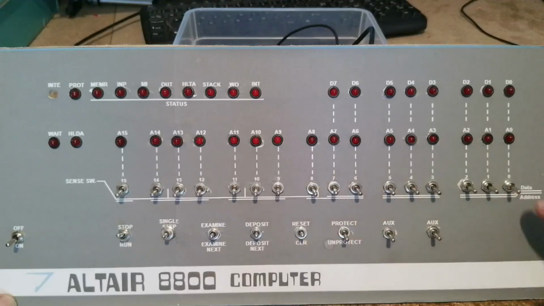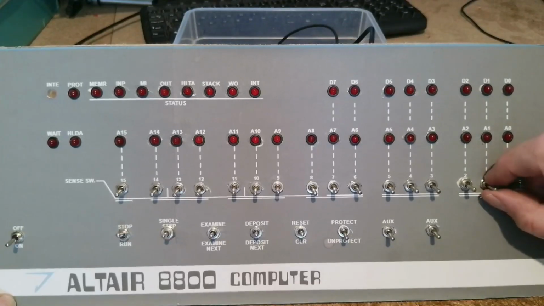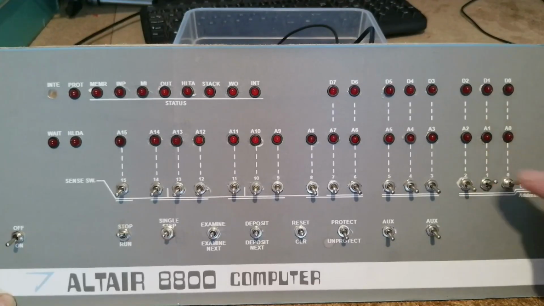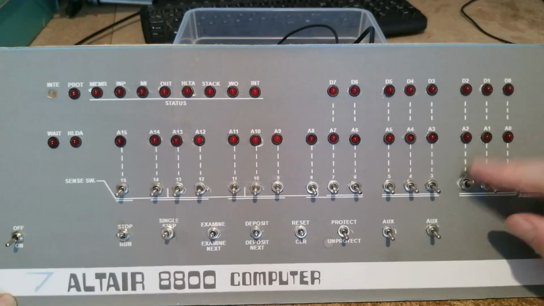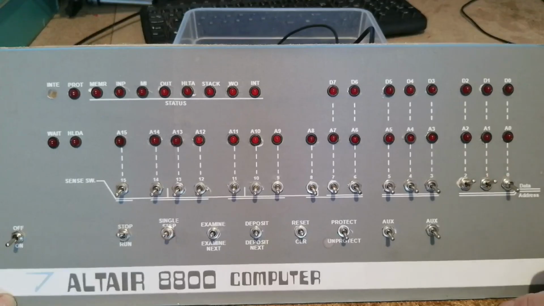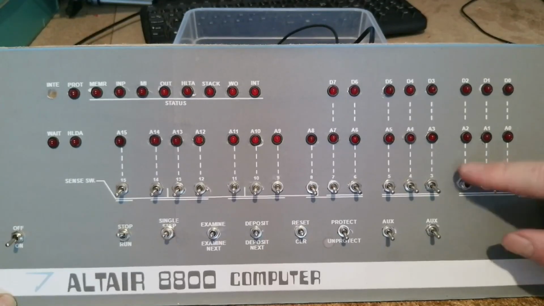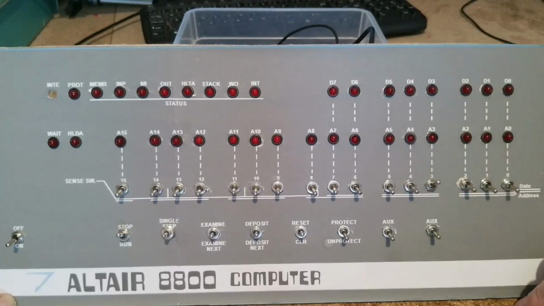And I'm counting in binary here, so that bit represents the value 1. That is value 2. So that plus that is then 3. And then that is 4. And then 4 plus 1 is 5. And 4 plus 2 is 6. 4 plus 2 plus 1 is 7. And that one is 8. So it's kind of laborious putting numbers in.